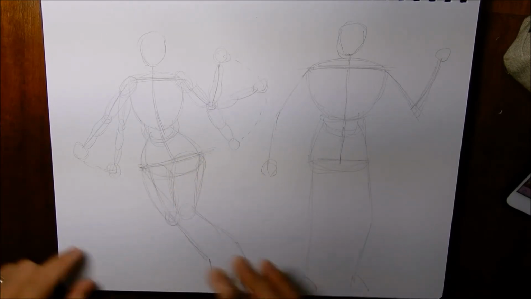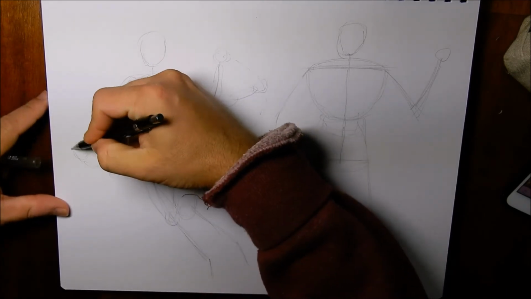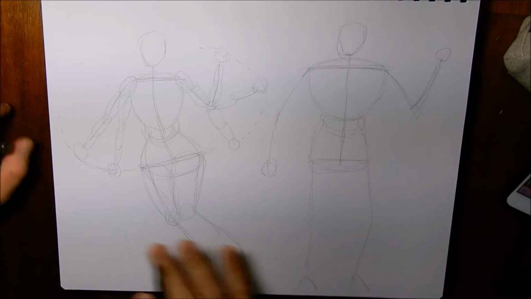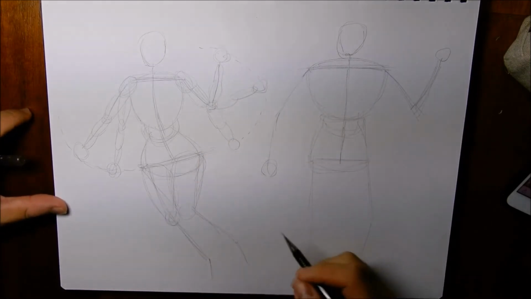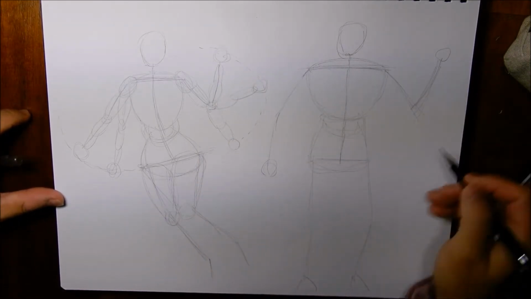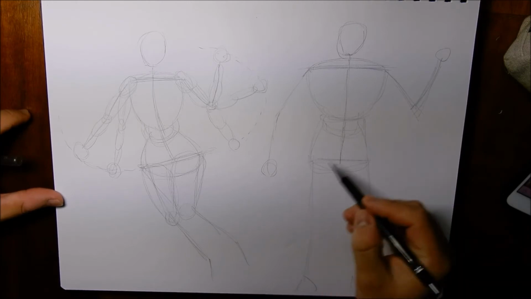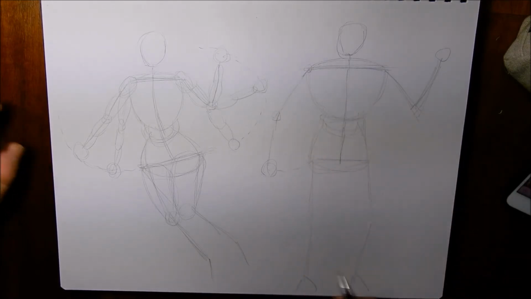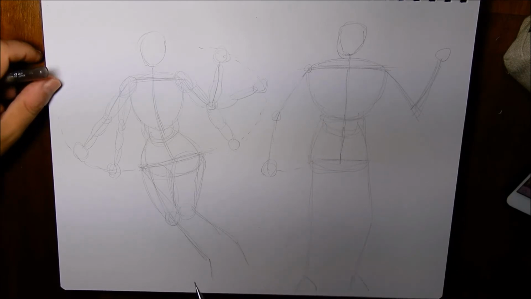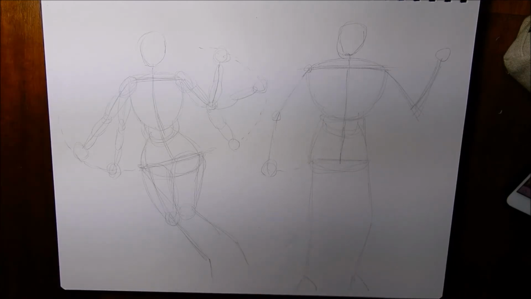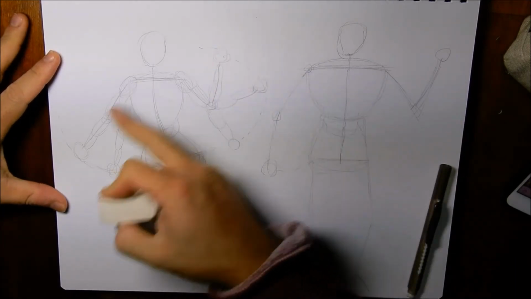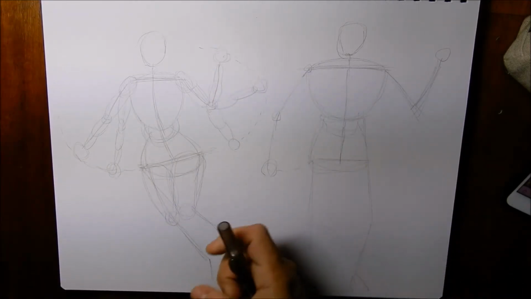So you can see that once you define the rotation points, you can rotate this, and you can make the position any way you want. So let's choose this arm here and this arm there, okay?